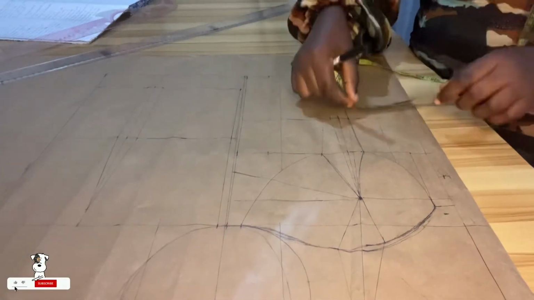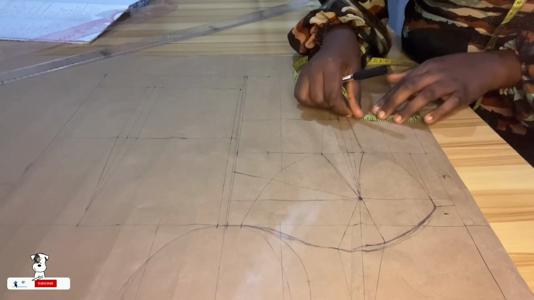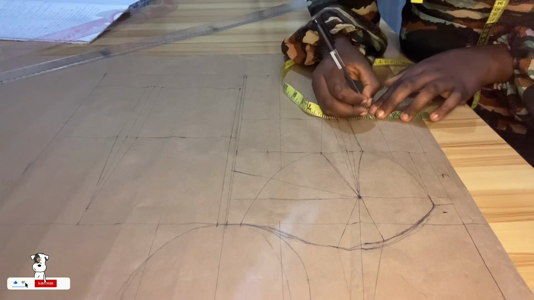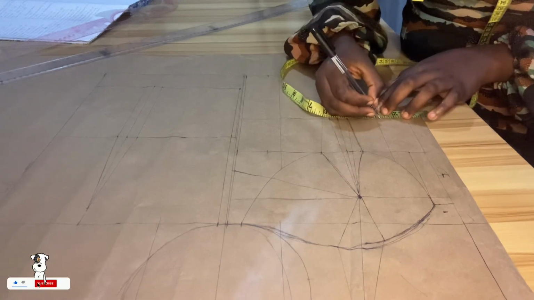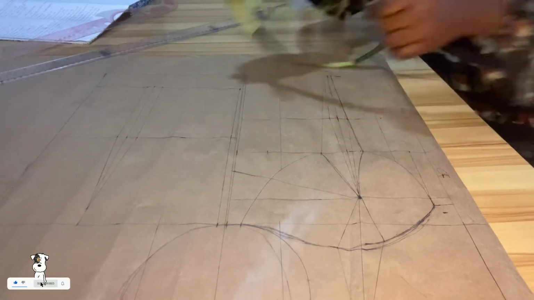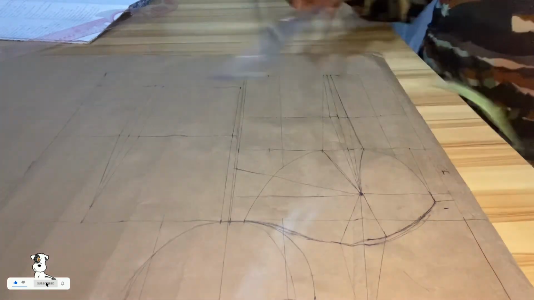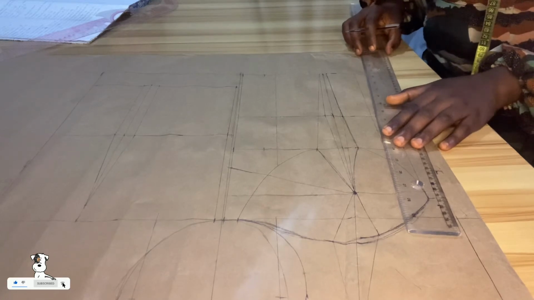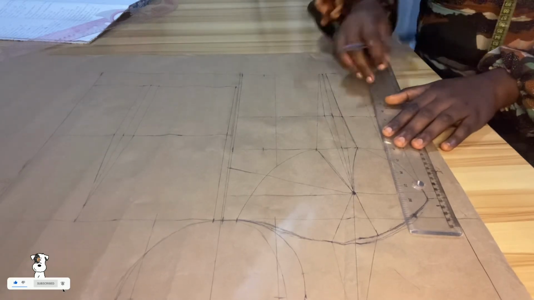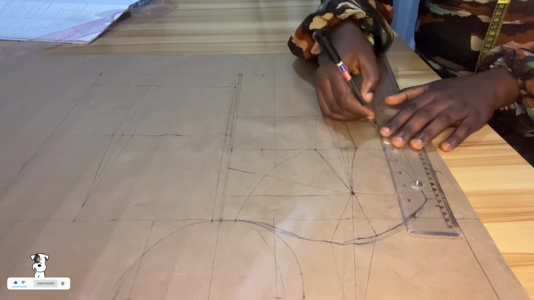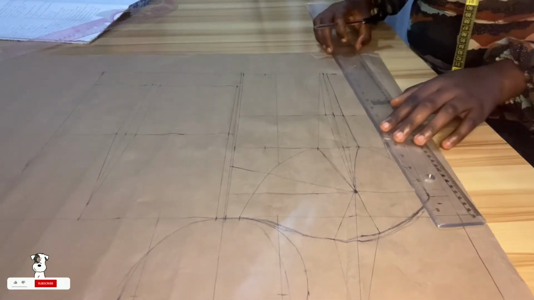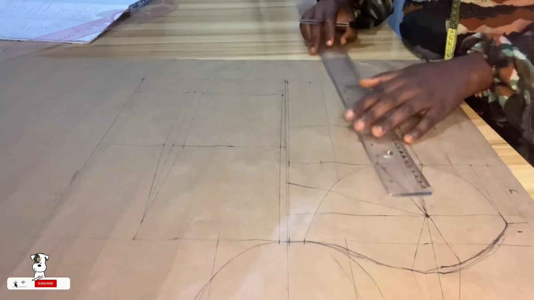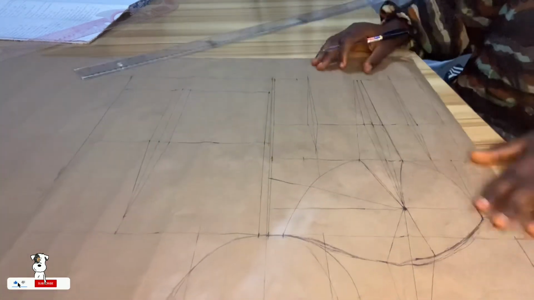Put a small dot, just small. So 0.2, 0.2, 0.2. So you do the same thing to this side too. Draw this just like this. This one is not compulsory. I just want you guys to know you can do that. So you do the same thing to these two. This is it.